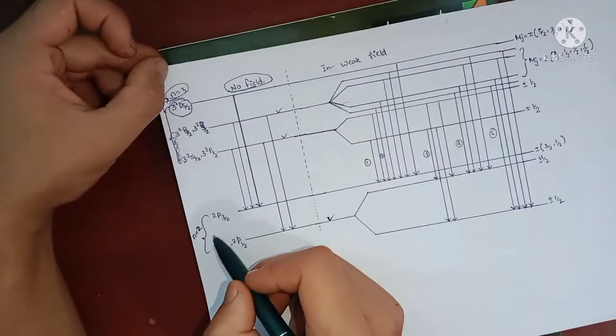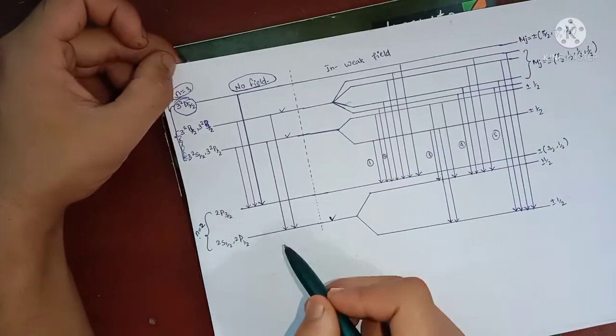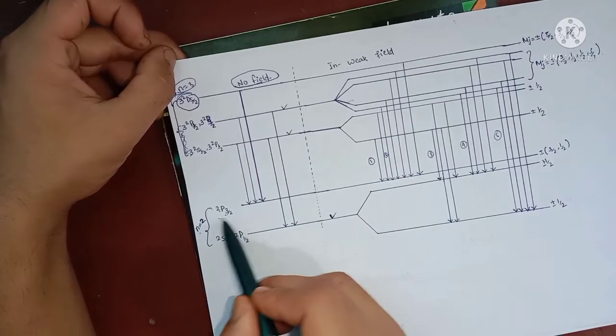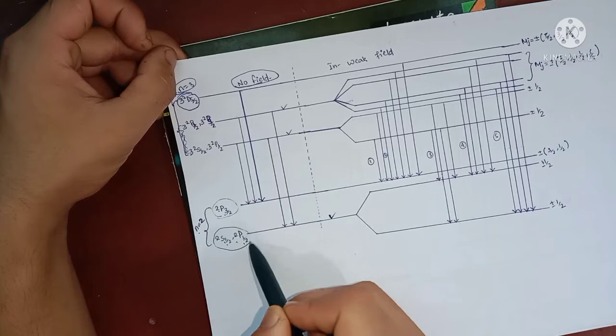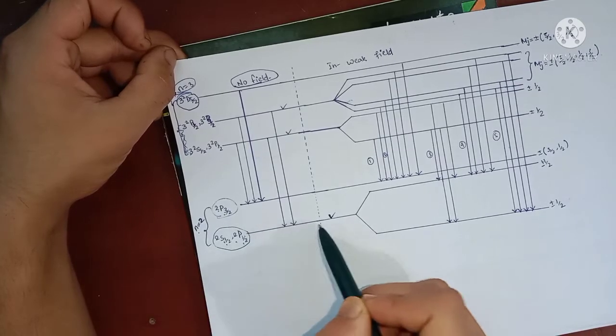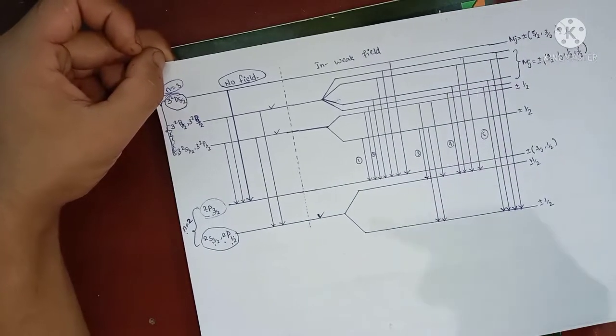So if we see in energy state n equals 2, we get 2P 3/2, which is unpaired, and 2S 1/2 and 2P 1/2 is a degenerate energy level. Further it splits into more components, which is the phenomenon of the Stark effect.